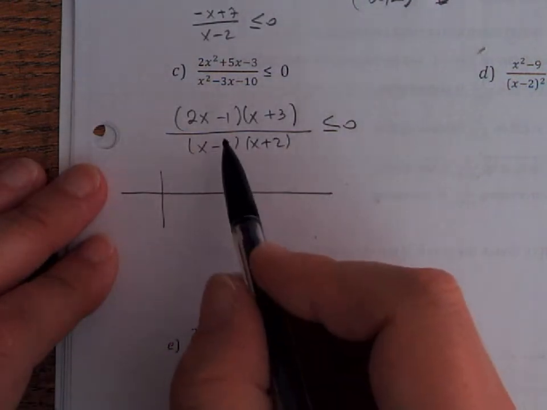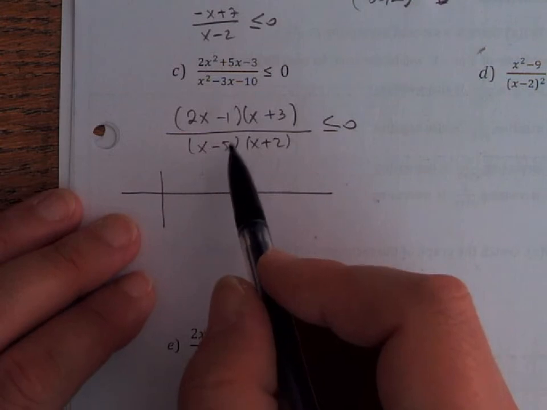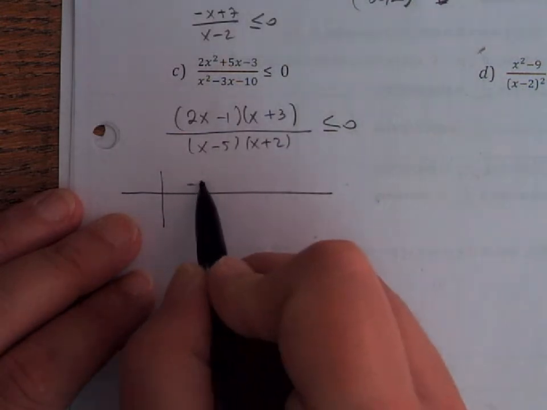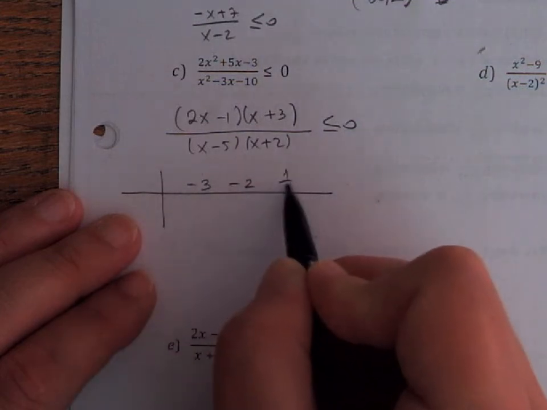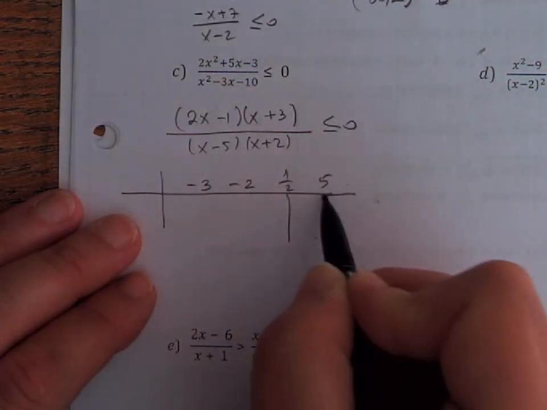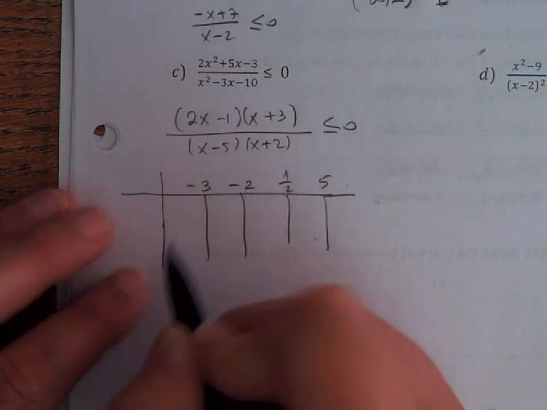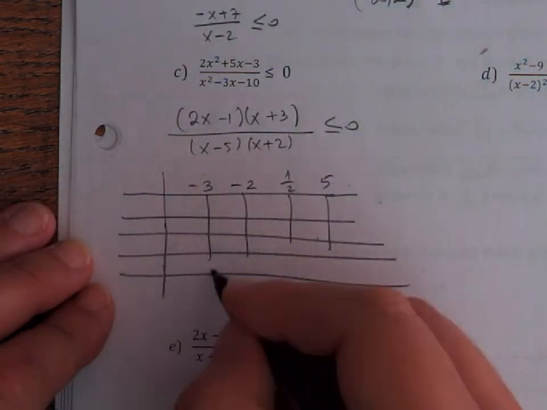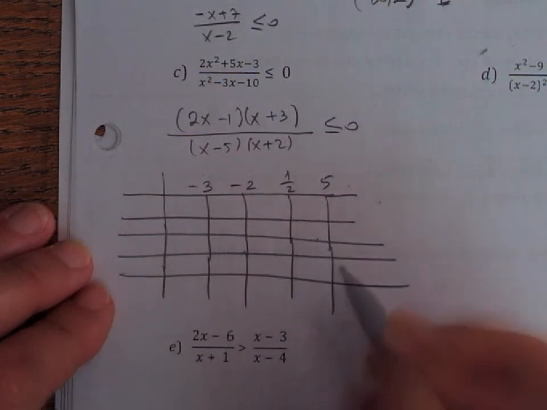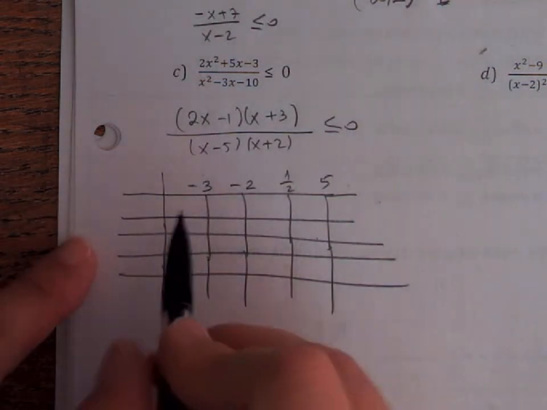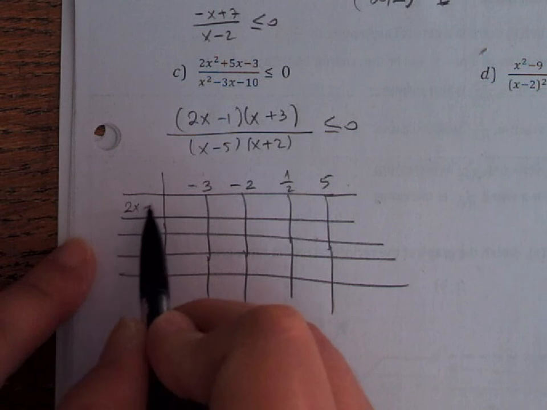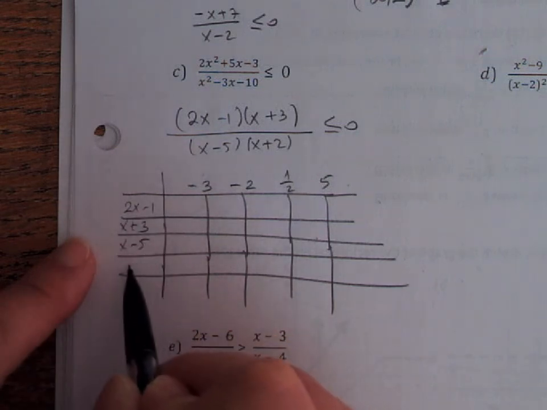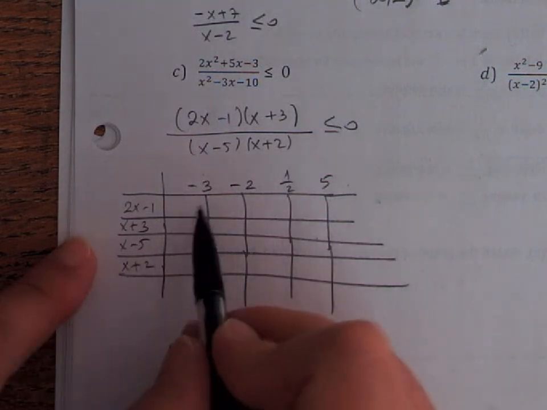So look at all the zeros of numerator and denominator. So you have 1 over 2, negative 3, negative 2, and 5. Okay, so put all the factors on the left. 2x minus 1, x plus 3, x minus 5, x plus 2.